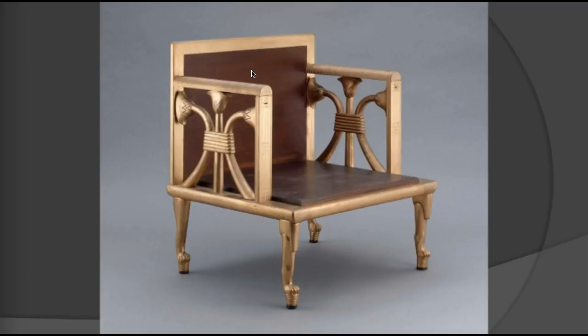But this one specifically is an armchair of Queen Hetepheres. So the time period is between 2575 and 2528 BCE. Many ornate armchairs made of wood with overlaid gold and silver found in the tombs of She and King Tutankhamun.